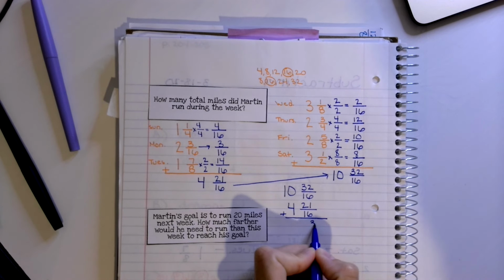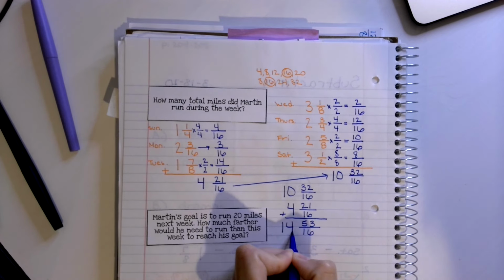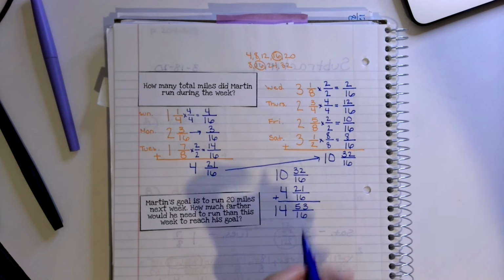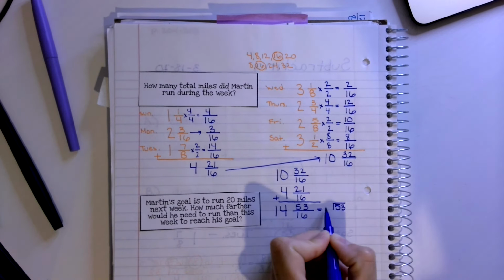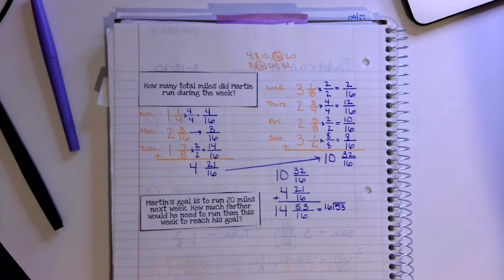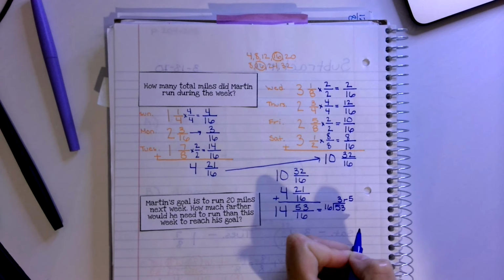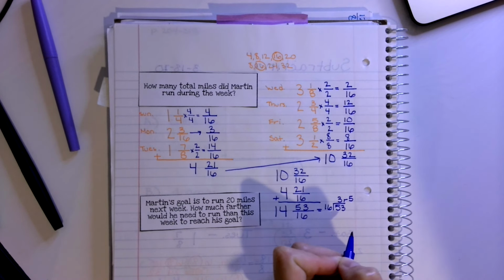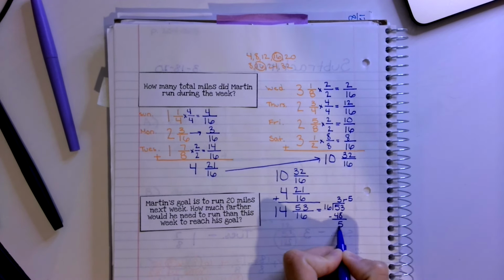32 plus 21, that'd be 3, 5, 16s, that'd be 14. Okay, so now we have your improper fraction on here. So we're going to divide. So 53 divided by 16. On the side, you probably had to do multiplying 16 a couple times to figure out which one it would be. But 53 divided by 16 is 3, remainder 5. I'm just saving some time because 16 times 3 equals 48. And this would be 5.